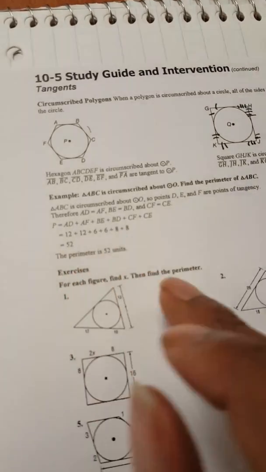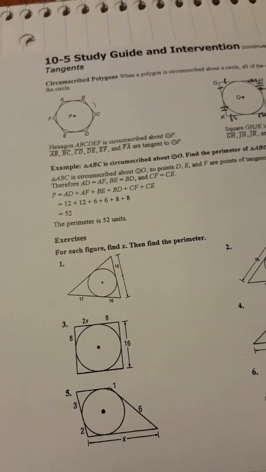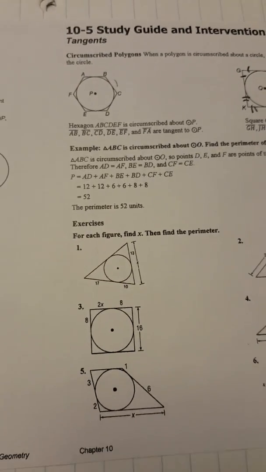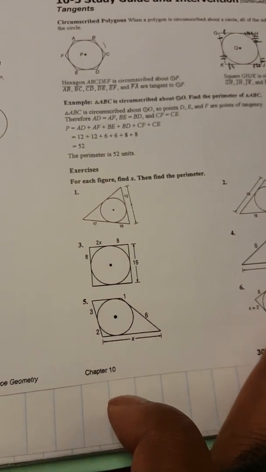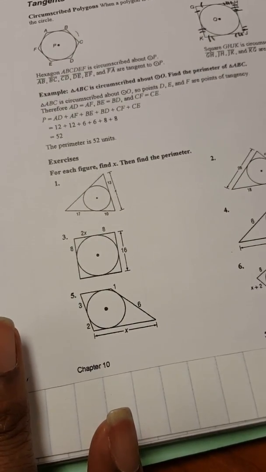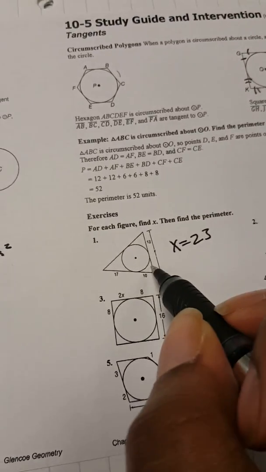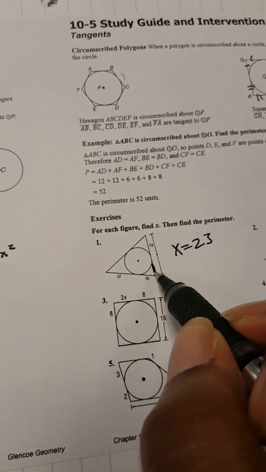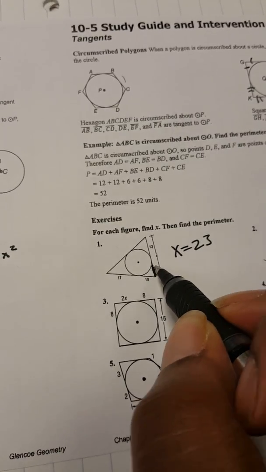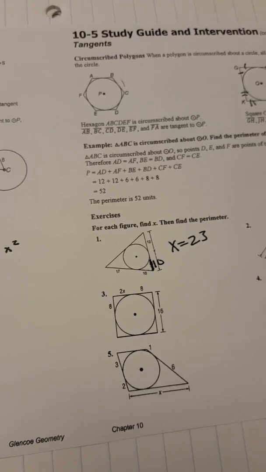So, looking at number 1. What would X equal? It would equal 23. Because this tangent line here would equal how much? 10. So 10 plus 13 would give me the 23. All right, you're responsible for the rest of this page.